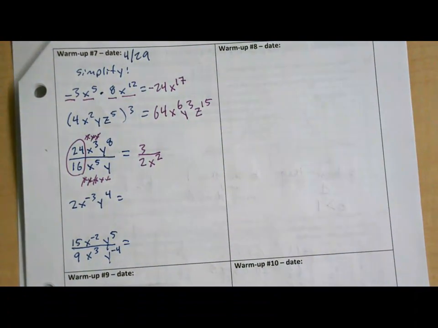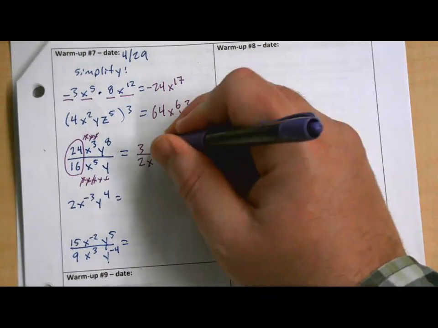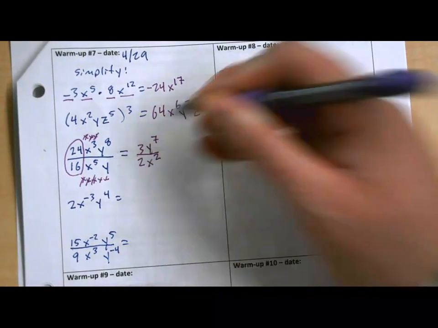Same idea. If I had 8 y's on the top and 1 on the bottom, we started canceling. We're going to have some y's left over on the top. We'd have 7 y's left over on the top.